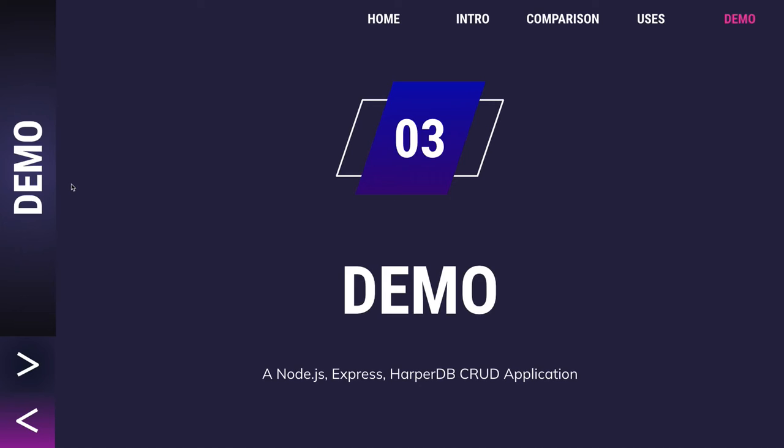Next, we'll have a look at a CRUD demo that we created with HarperDB using Node.js and Express. This demo is of a book exchange application that we called BookPals. We've been working on creating a book exchange application for the past term, and we've used SQLite, we've used MongoDB, and we've used Redis in combination with MongoDB to create different versions of this book app.